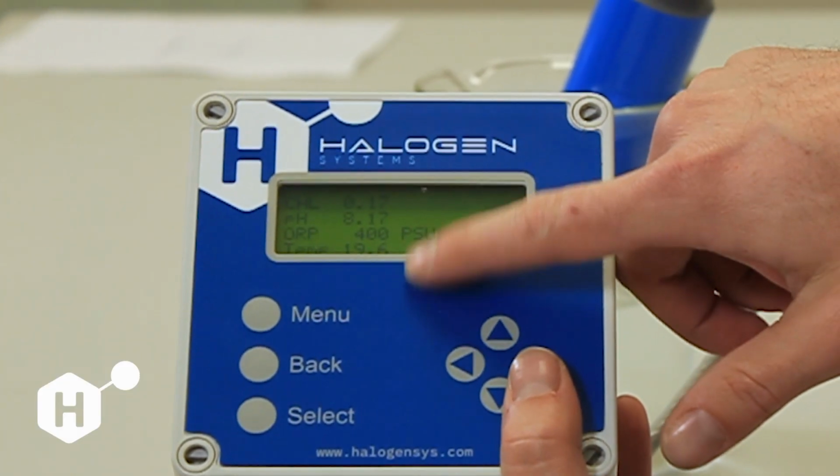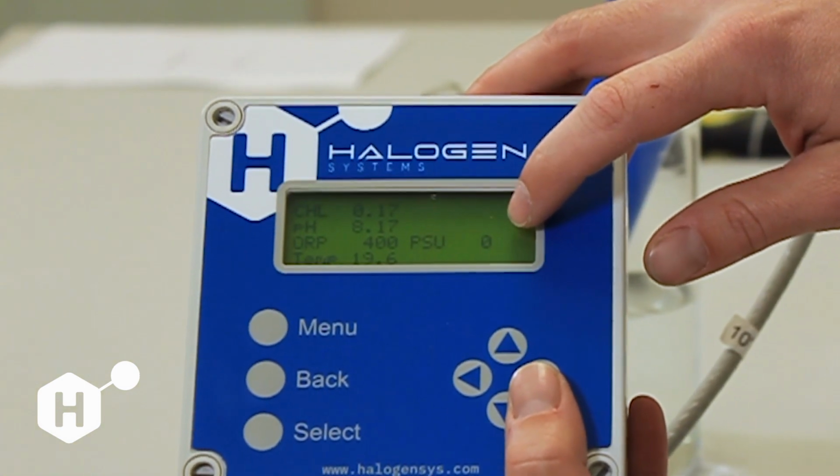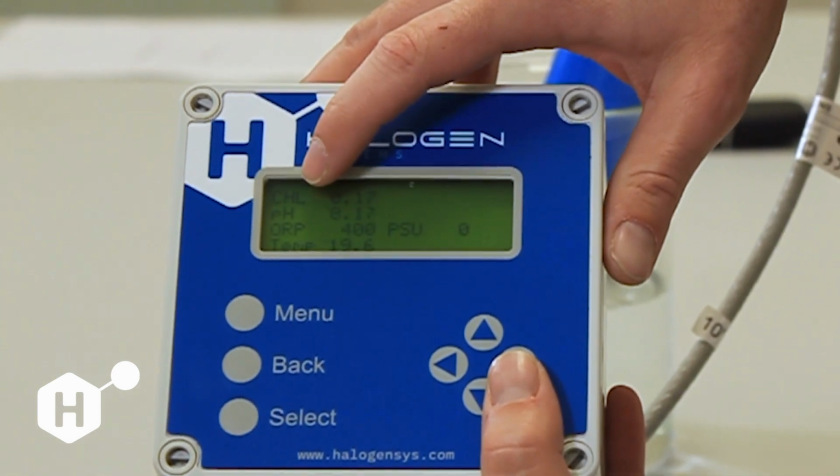Our display by default is going to be showing chlorine, pH, ORP, PSU, and temperature. Our default temperature is in degrees Celsius. PSU is practical salinity units. Chlorine, of course, is in ppm. And our pH is in whole pH units.